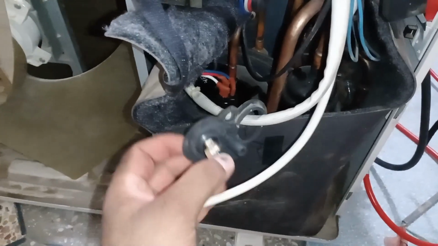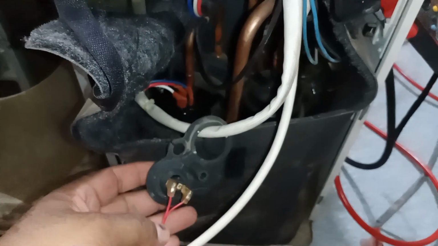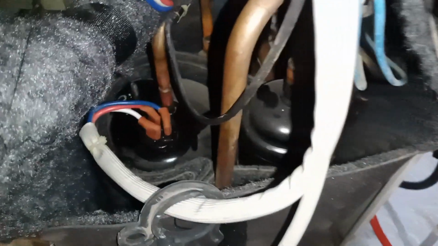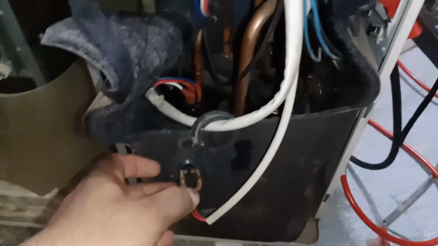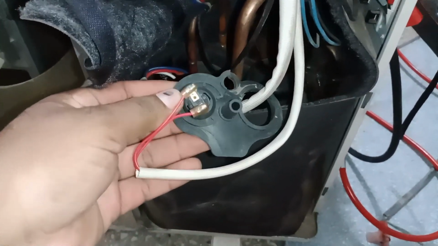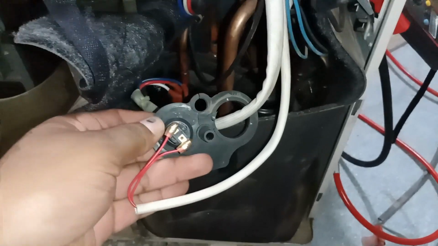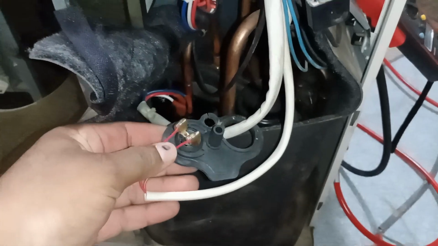I have removed the thermostat from the unit, and this is how it looks. The purpose of this thermostat is to protect the compressor from overheating. Whenever the compressor overheats, this sensor detects the temperature and helps in shutting down the unit to prevent damage. The normal operating temperature range of this thermostat is 1 degree Celsius to 95 degrees Celsius. If the temperature exceeds this range, the thermostat trips the unit, causing error 15 to appear on the display.